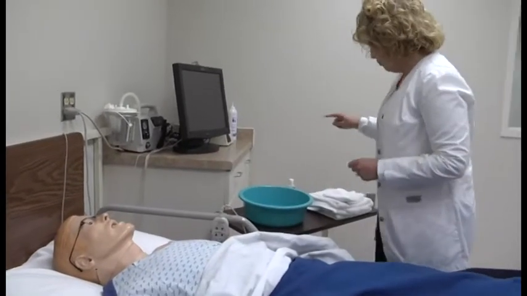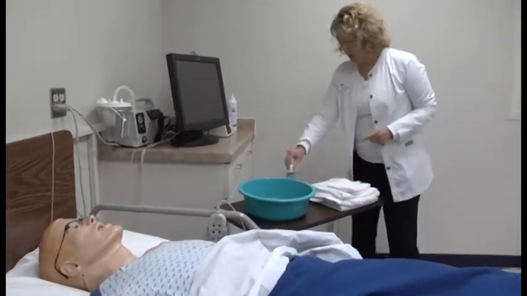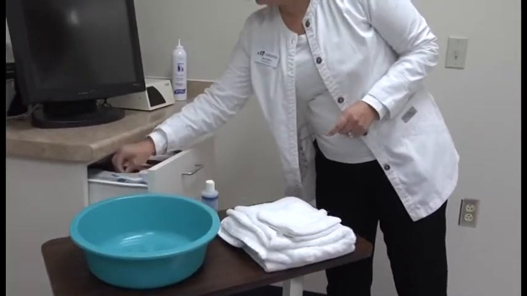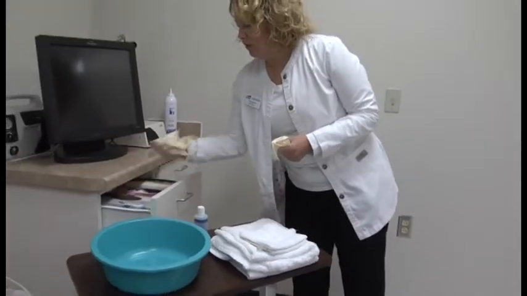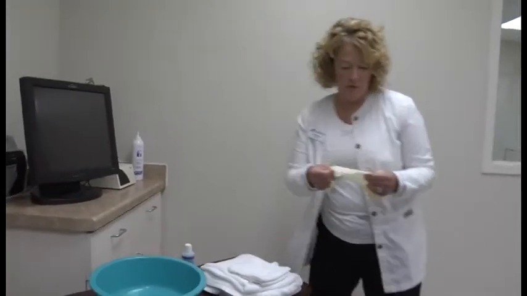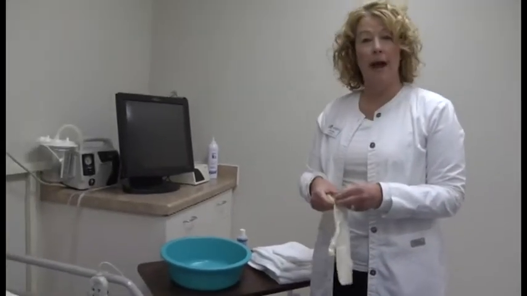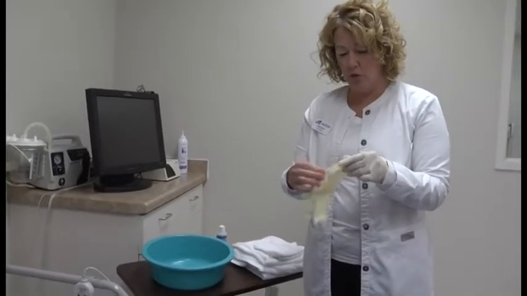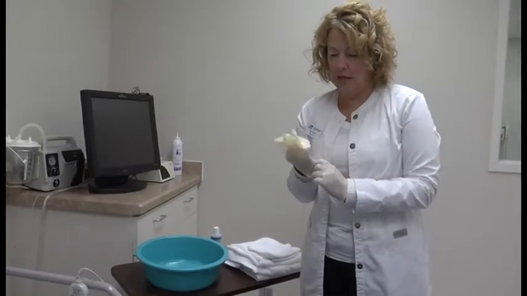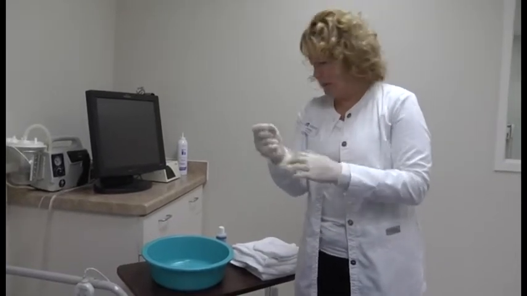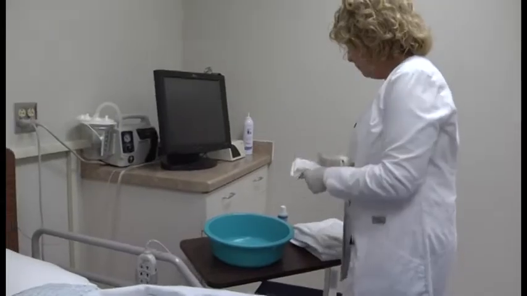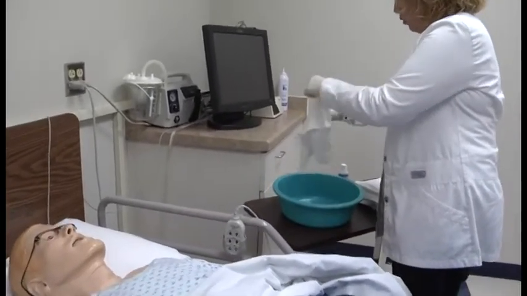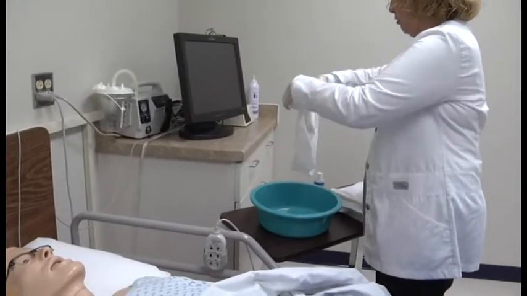All right, I have some warm water here, my washcloth and towel, and my soap. I'm going to start with my patient's face. Therefore, I'm not going to use soap. But once I do the rest of the bath, then I'll use soap for those areas. I'm going to put on gloves so I can maintain my safety and infection control. Get my wash rag damp and wet. And then I'm going to make a mitt.